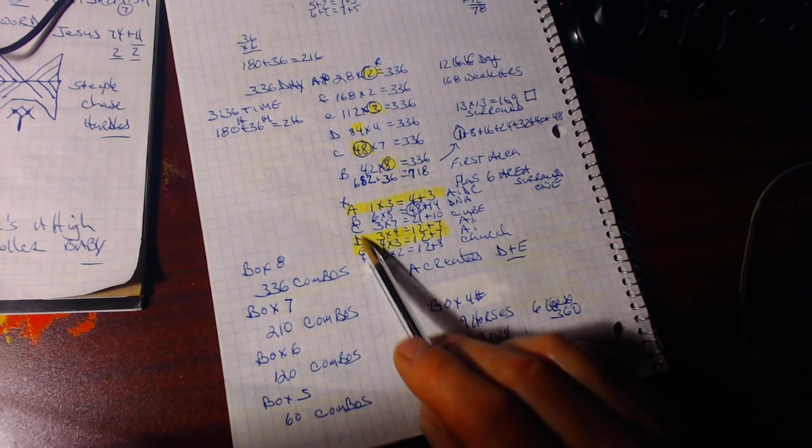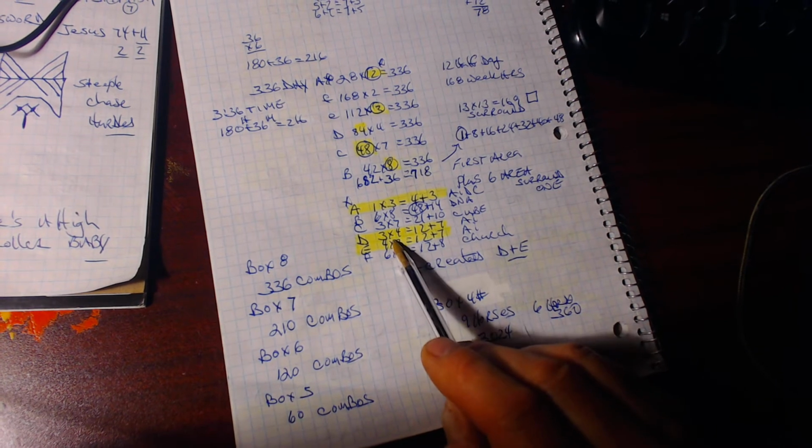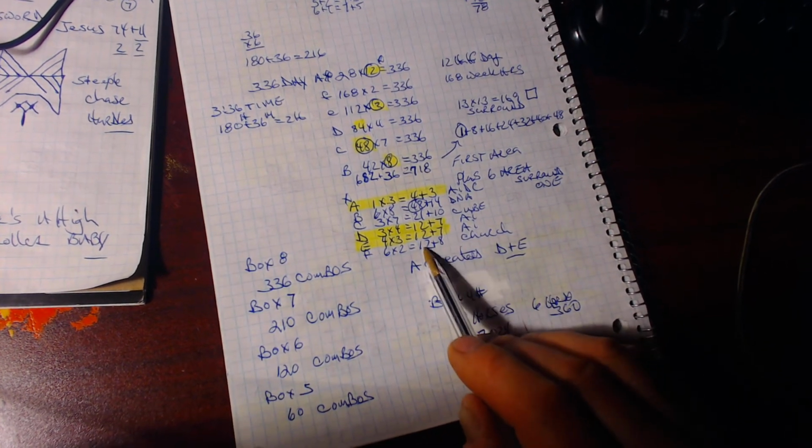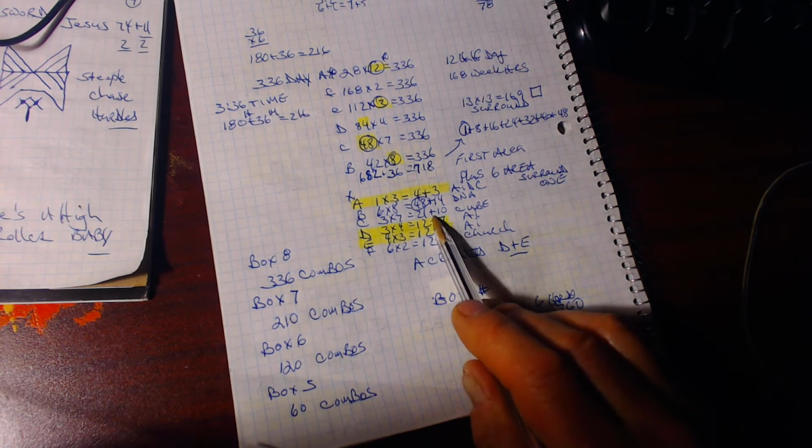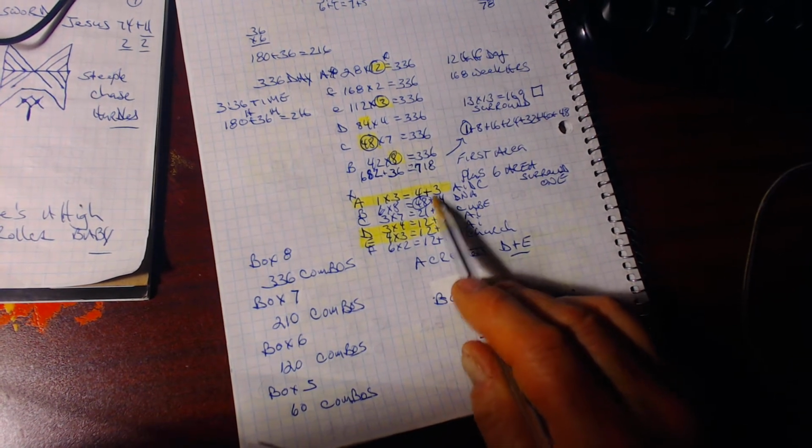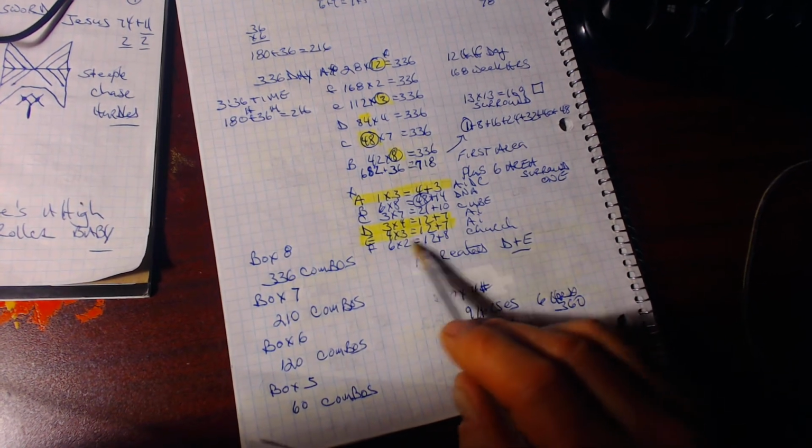So D and E, the third and fourth one, repeat. In fact, they all repeat. 12 and 8, 12 and 7, 12 and 7, 2, 1 and 10, 8 and 4. Everything has a 3 to it. Why do we have this?